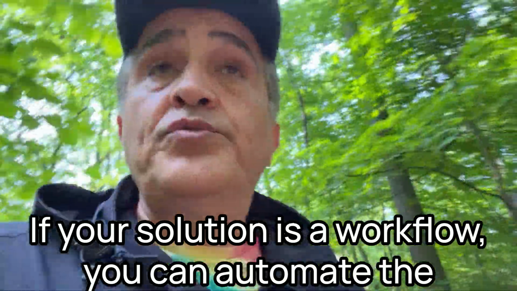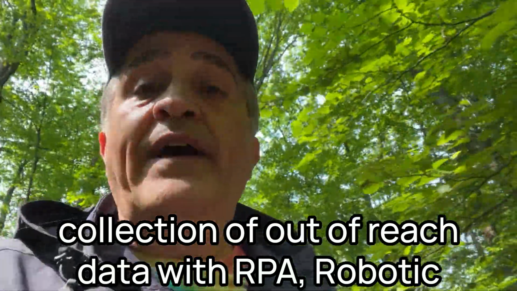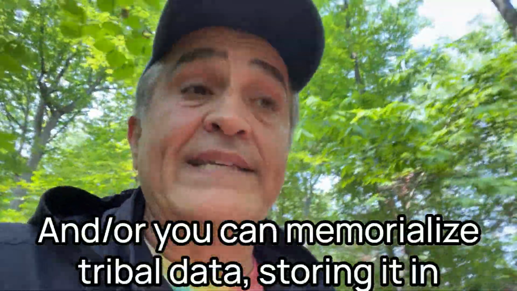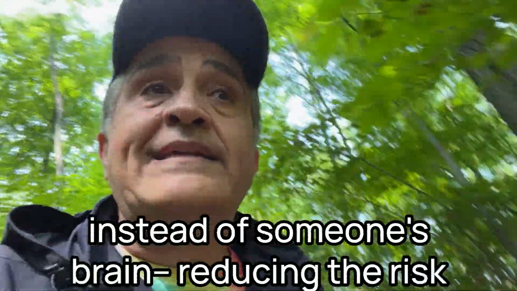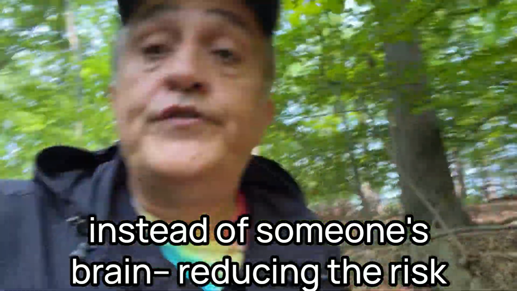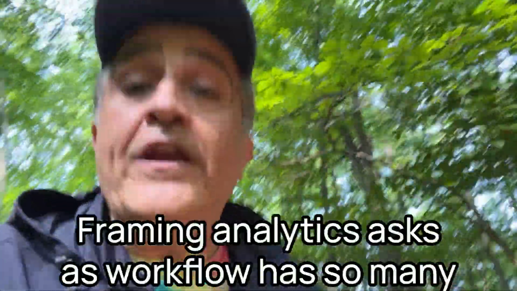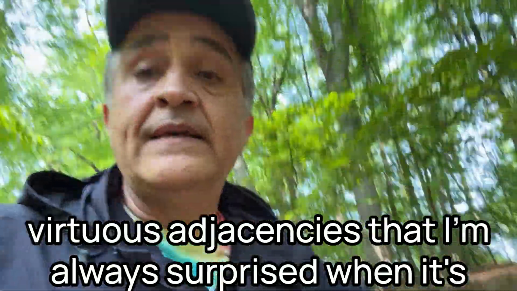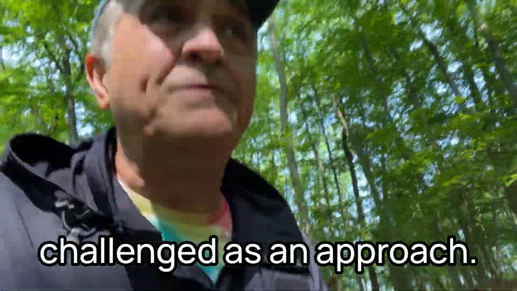If your solution is a workflow, you can automate the collection of out-of-reach data with RPA, robotic process automation. And or you can memorialize tribal data, storing it in a database, a golden source repository, instead of someone's brain, reducing the risk of losing that talent. Framing analytics asks as workflow has so many virtuous adjacencies that I'm always surprised when it's challenged as an approach.